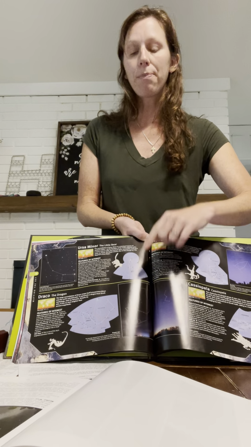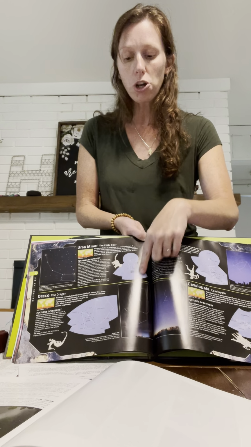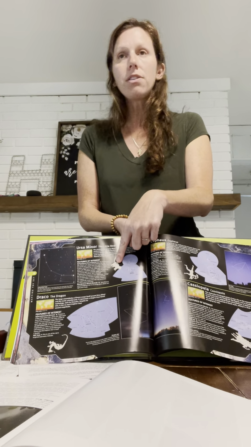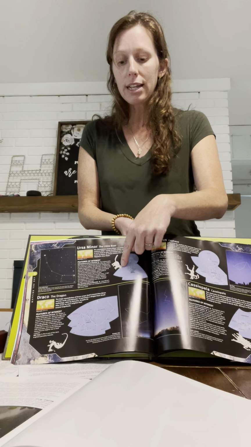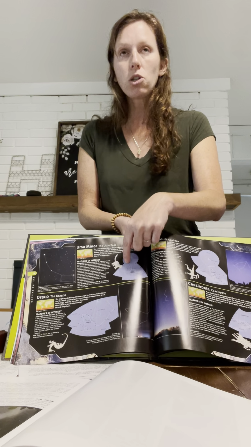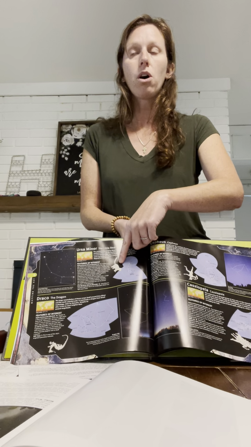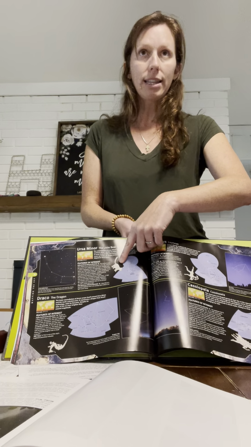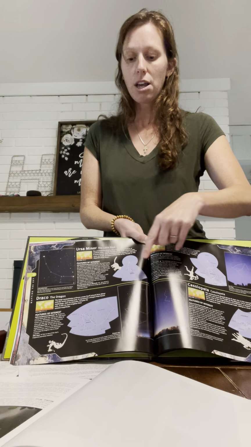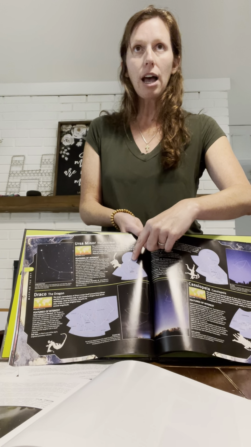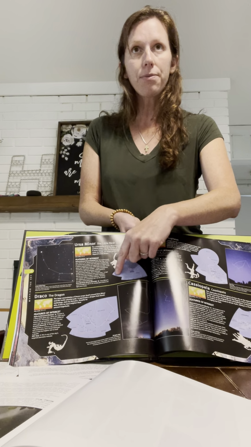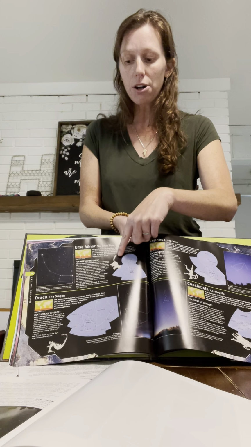Then it has a little picture of the constellation with the name of it and the story, drawn around the constellation to show you its shape and the story connected with it. So this is what it looks like in the sky, and this is the picture of it. This is the little bear, Ursa Minor.